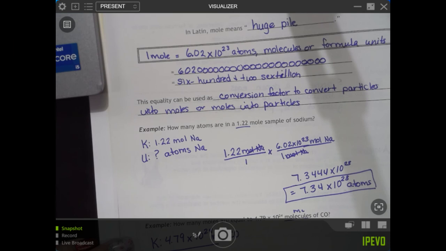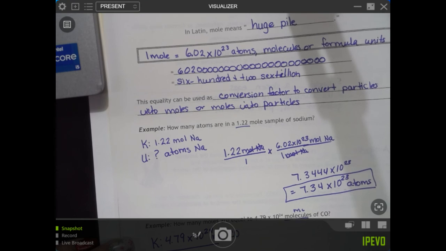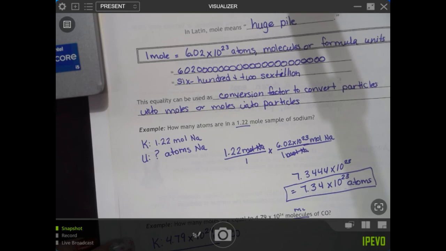4.79 times 10 to the 24th molecules of CO over 1. Our conversion factor, we want molecules to go on the bottom. So 6.02 times 10 to the 23rd molecules is equal to 1 mole of CO. Molecules of CO cancel, which gives us our number in units.